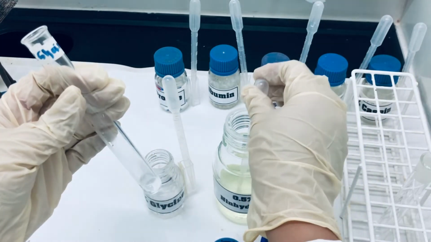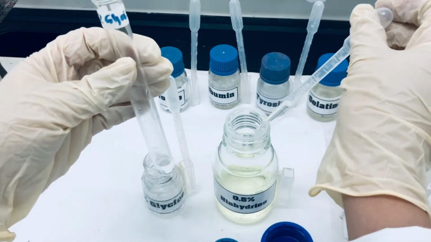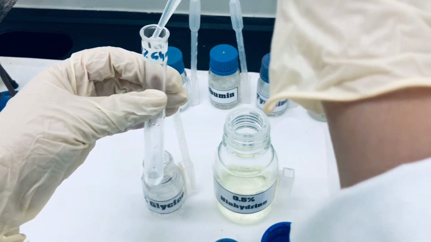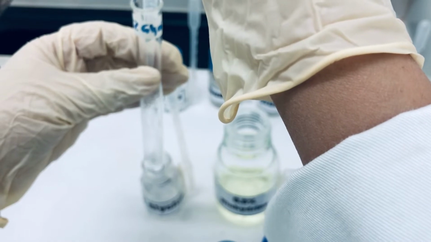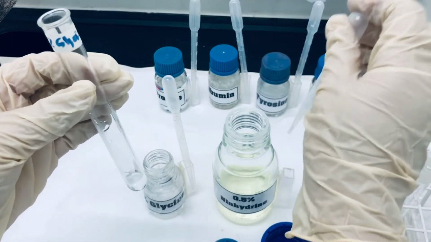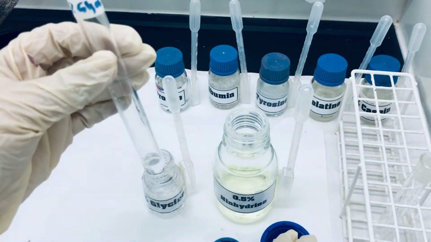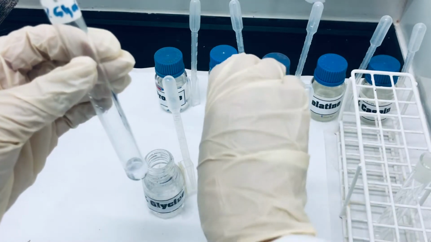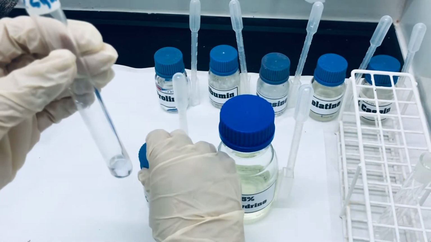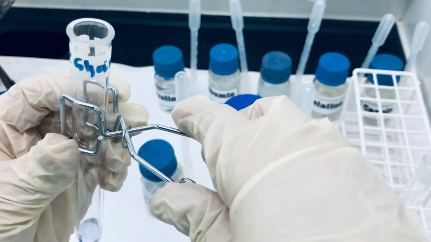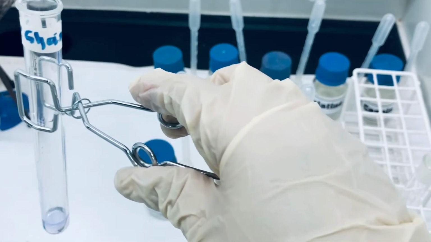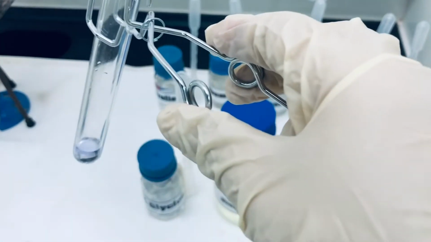It's a 0.5% Ninhydrin solution in ethanol. We have added 5 drops of Ninhydrin solution. Now we are going to place this test tube in the water bath for 5 minutes.